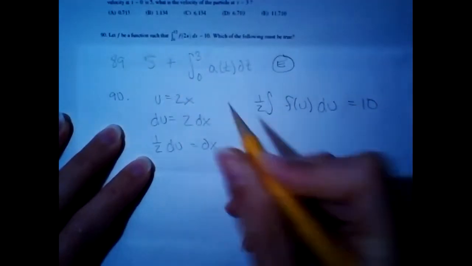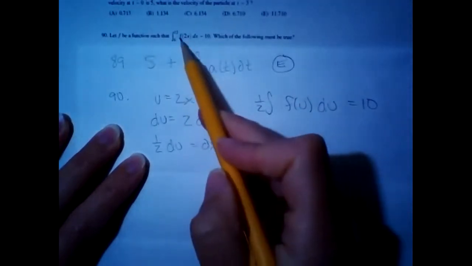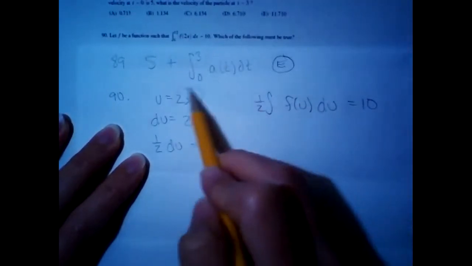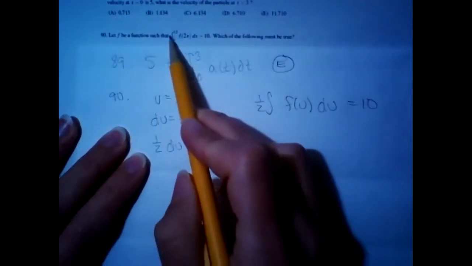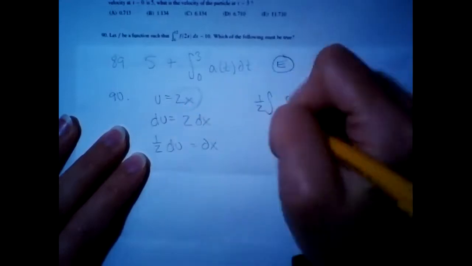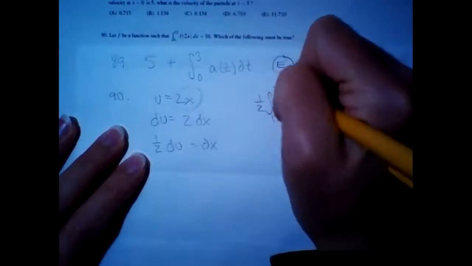This equals 10, they told us. And then we just need to adjust the boundaries. So you're going to plug in the 6 and the 12 for x and see what you get for u. And you just have to double them. So if you plug in 6, 6 times 2 is 12. And if you plug in 12, 12 times 2 is 24.